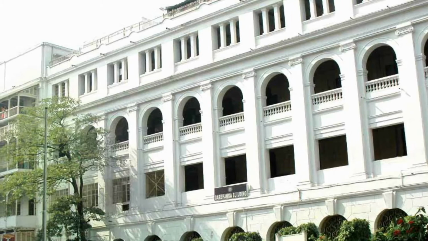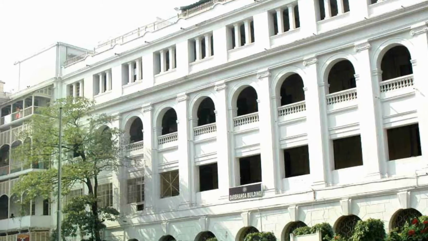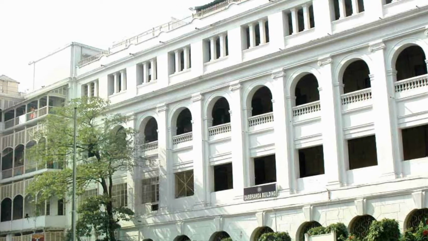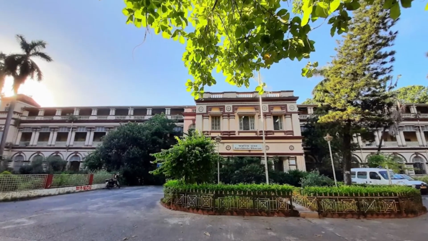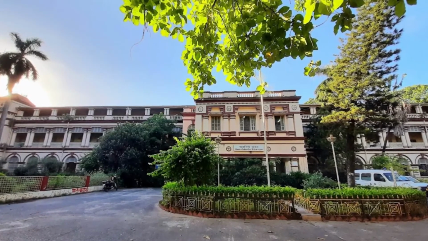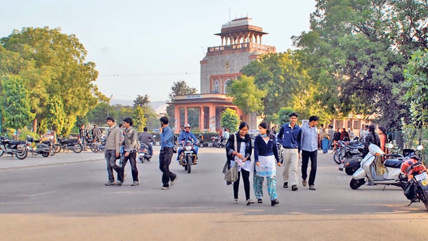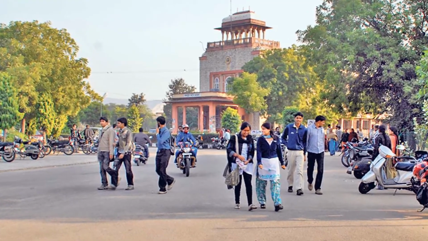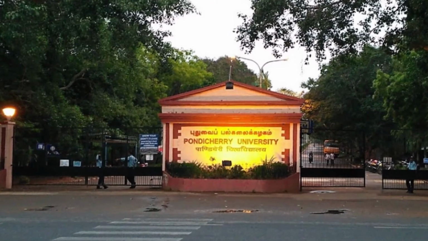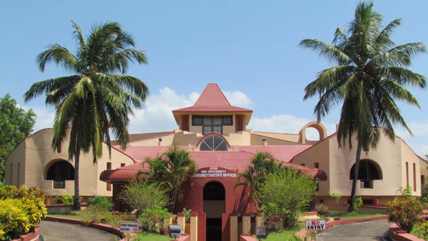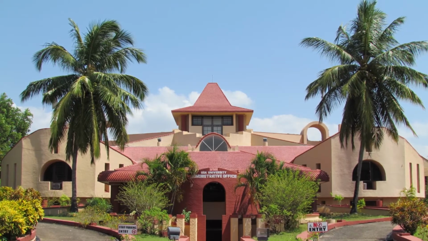Calcutta University is also a very well known and very well respected university. Jadavpur University also in Kolkata is an important university, with good research being conducted. Rajasthan University has also come up in recent years. Pondicherry University is doing good work. Goa University also, particularly on maritime issues.